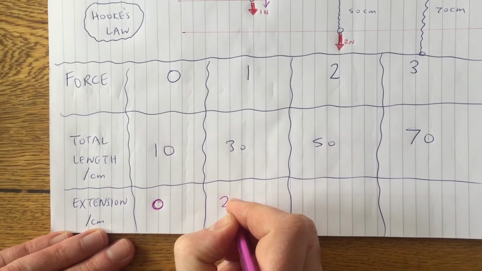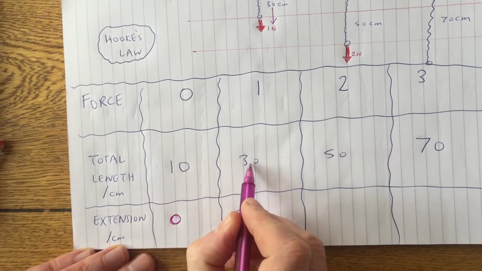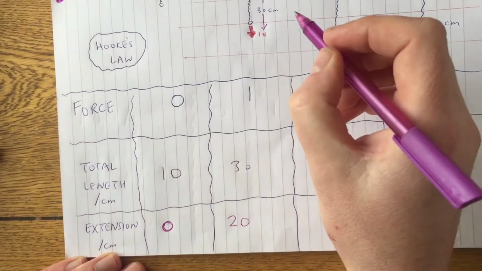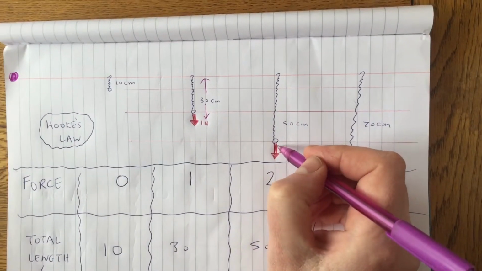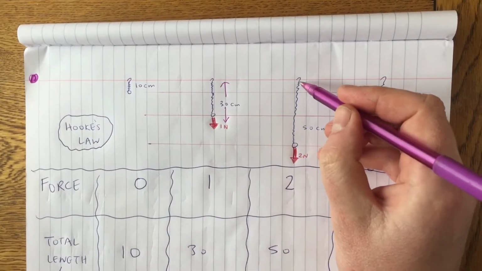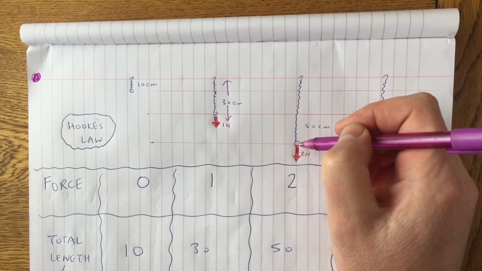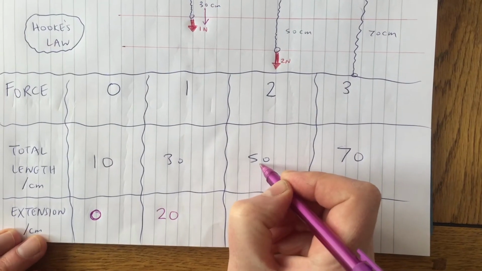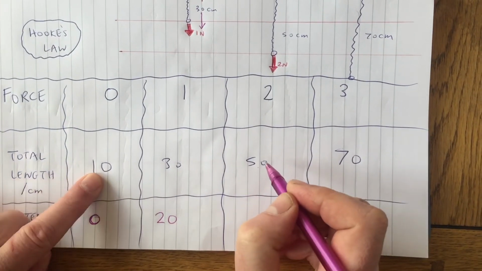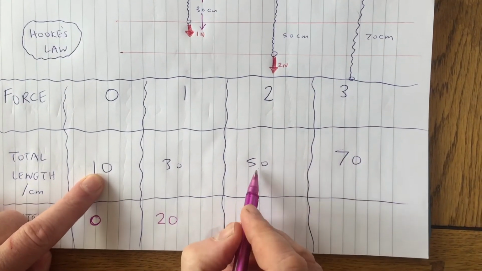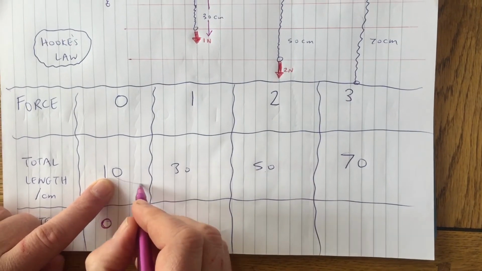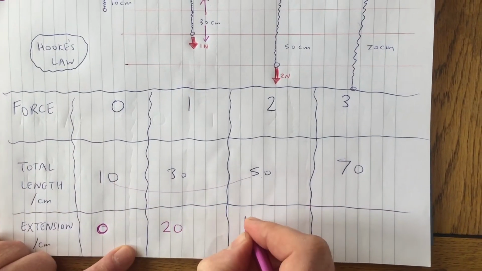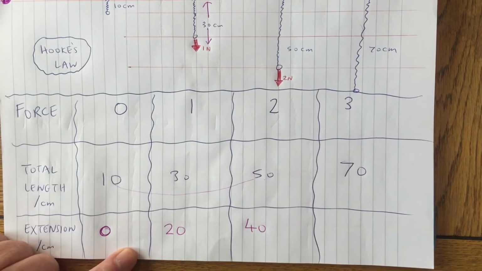How did I get that figure? I took the original length away from 30. Now I want you to imagine that I hang another weight on the spring, so the spring now has a total length of 50 centimeters. So I record 2 newtons, 50 centimeters. If the original length was 10 centimeters and now the spring is 50 centimeters long, well then I can work out that it must have stretched 40 centimeters.